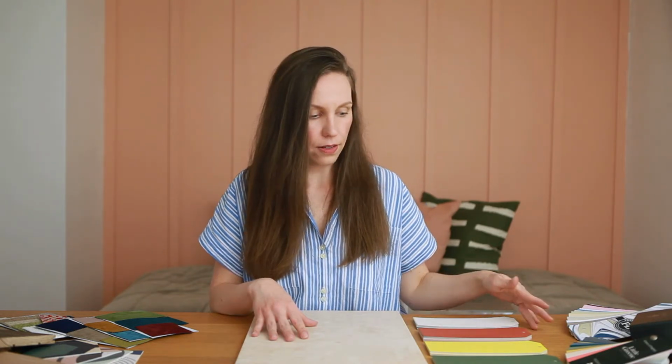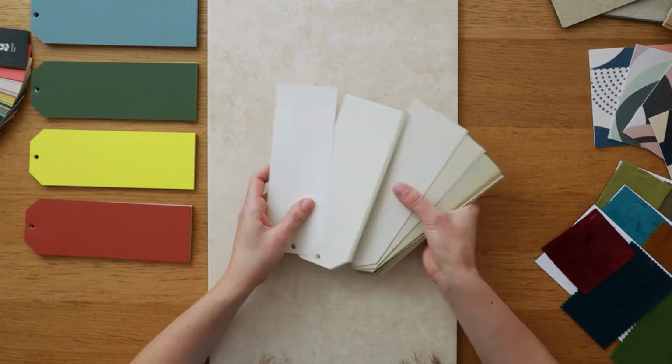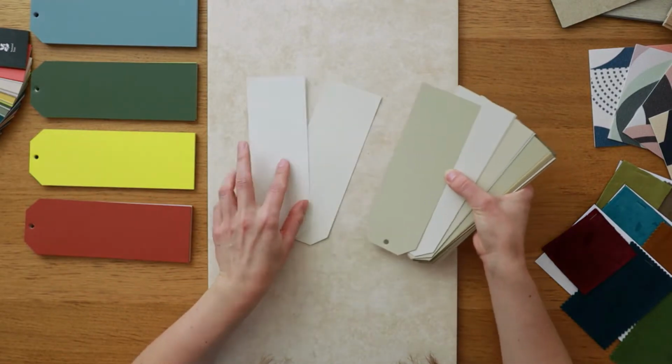With these cards, we're gonna use these to pick out the colors for the room, including the fabric colors, colors of furniture, and so on. So I separated the cards by colors. I have the neutrals, reds, yellows here, and so on. So I'm gonna start with whites and neutrals and basically just checking which color goes well with the tile.